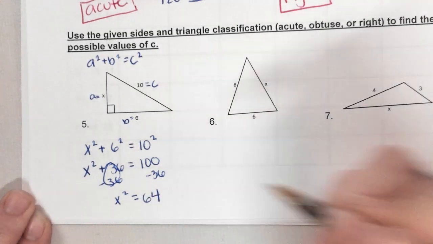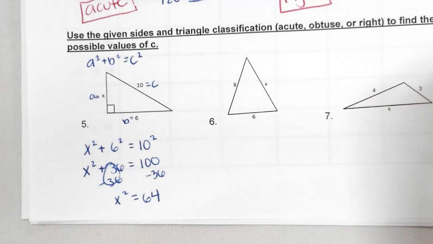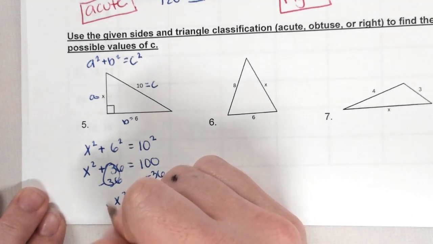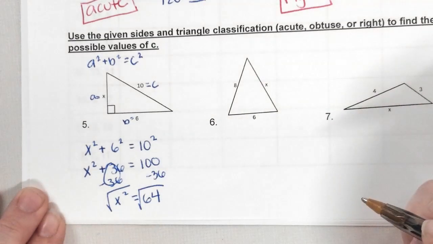64. Now, who remembers how we get rid of a squared? We've done this before, it's just been a while. Square root. So if I take the square root of one side, I have to take the square root of the other side.